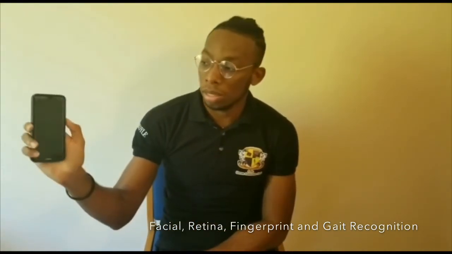For this assignment, we are asked to discuss 4 biometric techniques and to describe their components, processes, and goals, which shows gait recognition, facial recognition, retina recognition, and fingerprint recognition. Gait recognition is a behavioral biometric technique based on the human manner of walking. Facial recognition is a physiological biometric authentication technique that uses the geometry of someone's face, for example.